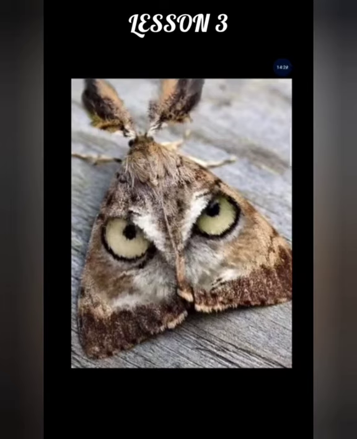This mimics an owl. Moths mimic owl-like eyes on their wings to scare predators. This moth has what? Mimic owl-like eyes, owl-like eyes on the wings. Moth's wings mimic owl-like eyes to scare the predator. What is meant by scare? To frighten, to make the predators afraid. Have you understood?